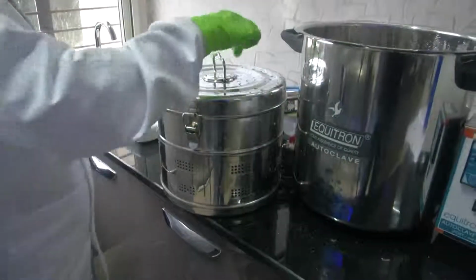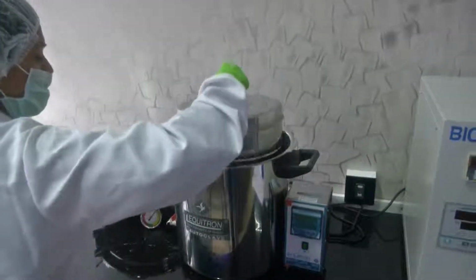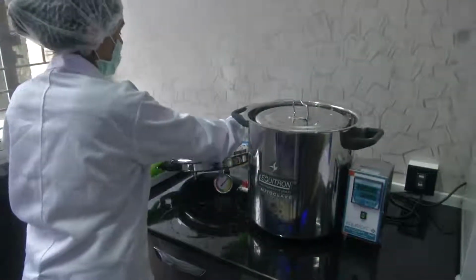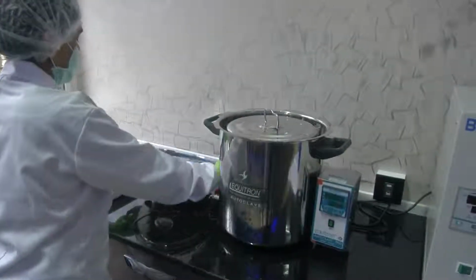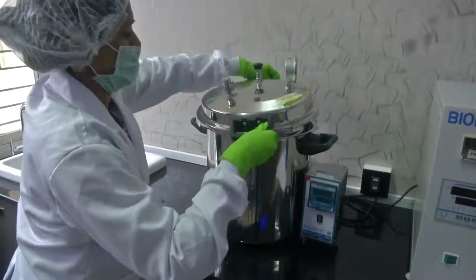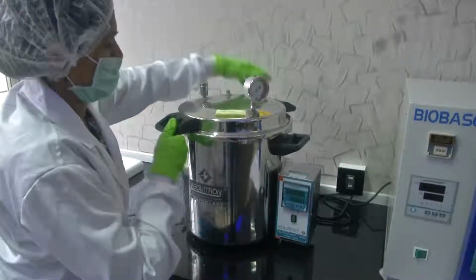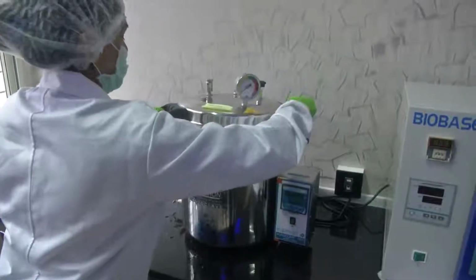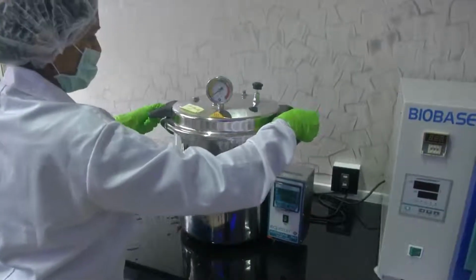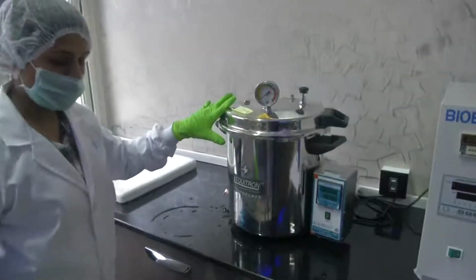Now that this is locked, I carefully place it on the tripod and then place the lid. So this is the entire setup of the autoclave.